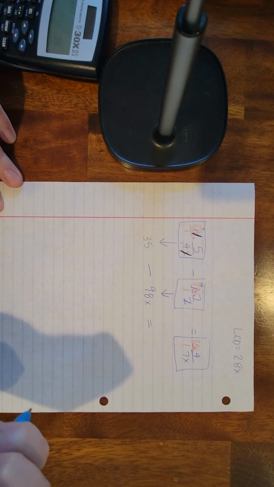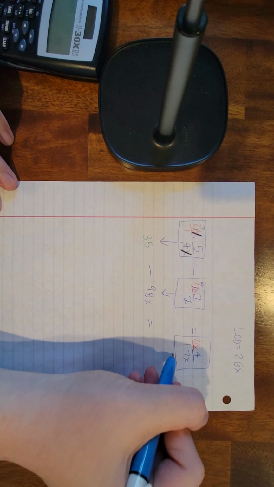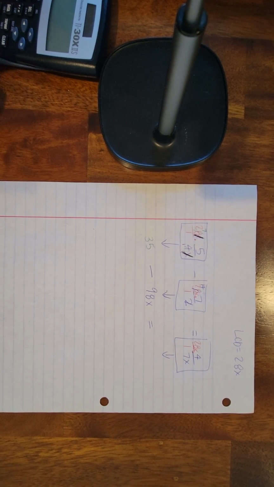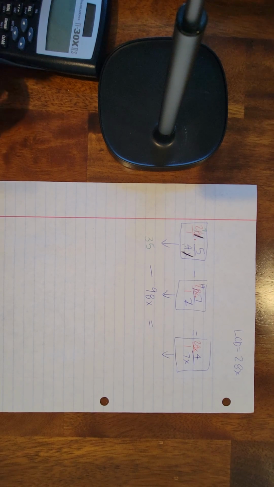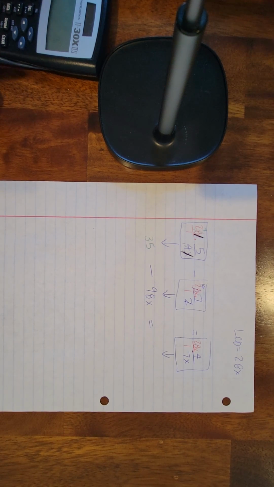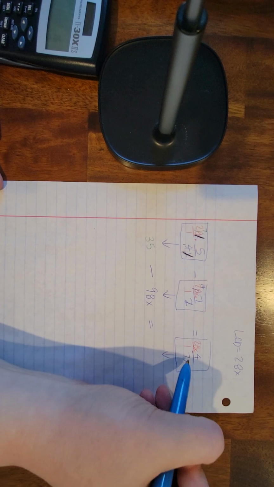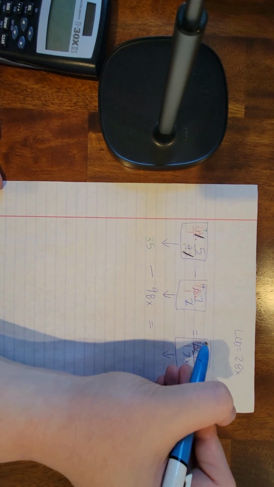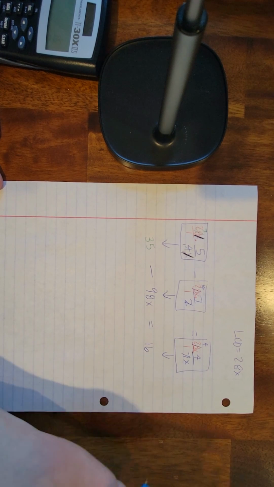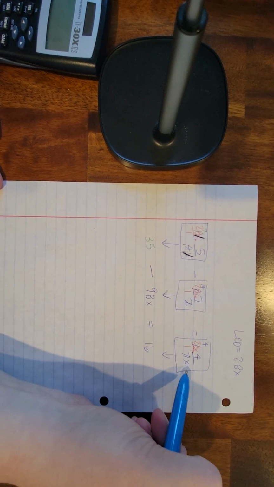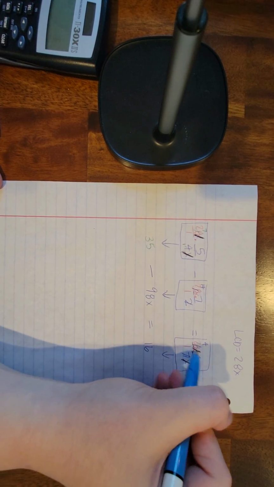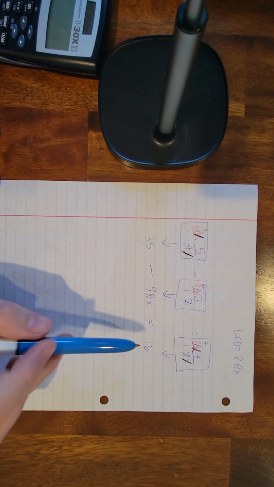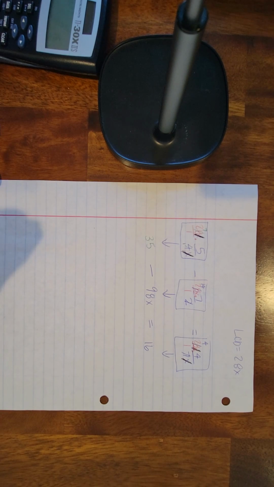And then lastly, we've got 28 times 4 is 112, divided by 7 is 16. The canceling way would just be to cancel the 7 with the 28. 4 times 4 is 16. And then we look at our x's, and they cancel. And now we have a nice, simple equation to work with. And we can just solve from there.